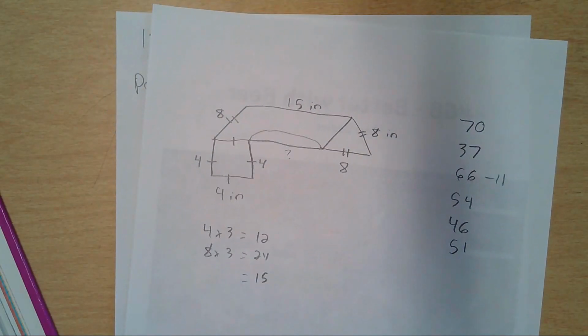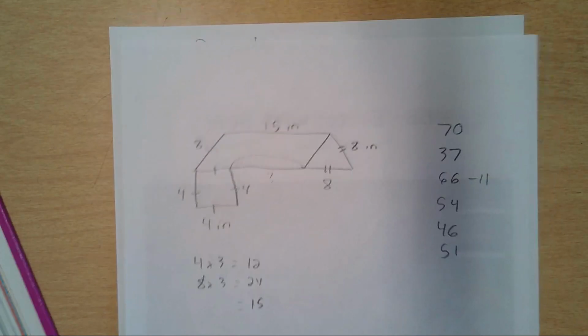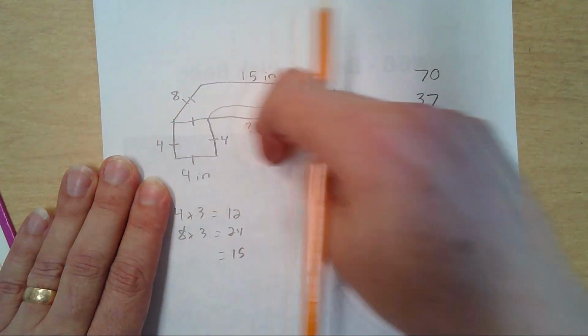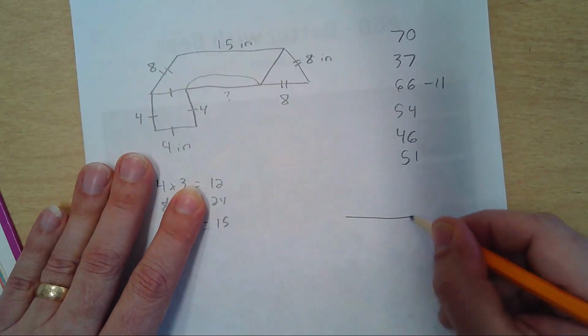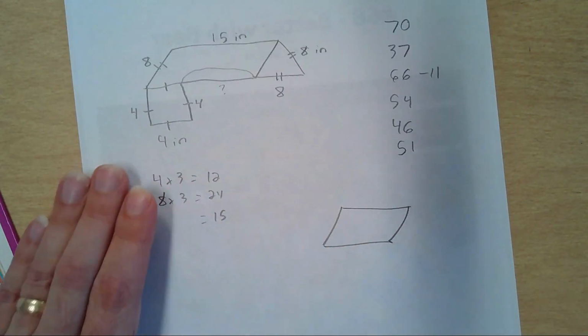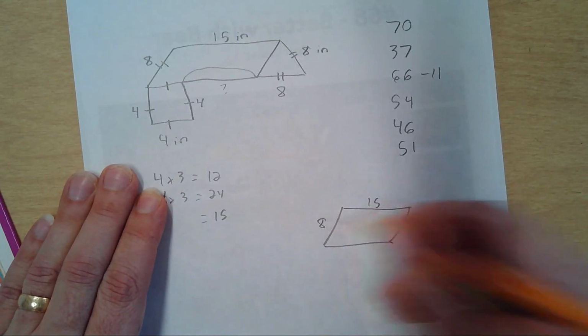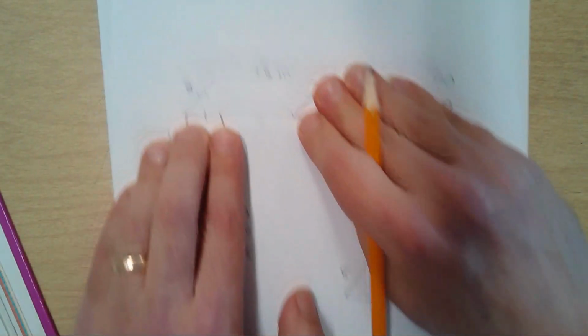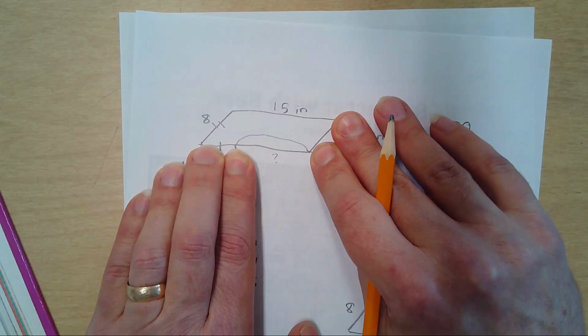But this piece right here is exterior. And how can we figure out what it is? Anybody have an idea? 15 minus 4. No. 15 minus 12. Let me just rewrite this figure. It's 11. All right, I know that this is 15, I know this is 8, that has to be 15, that has to be 8 too. Again, I'm only taking, I just wrote just this one figure right here, right?